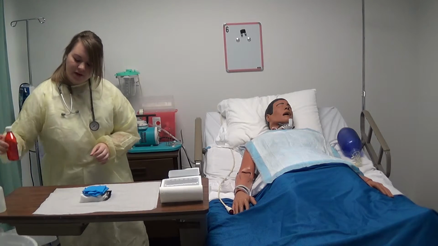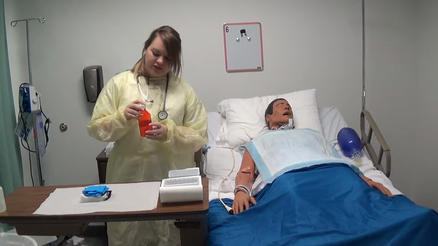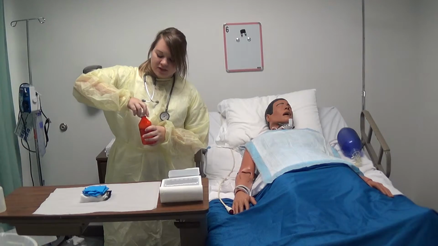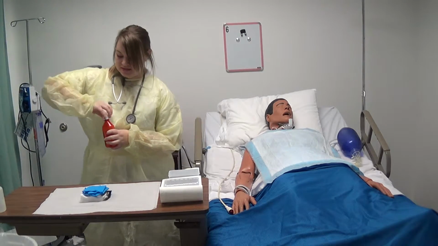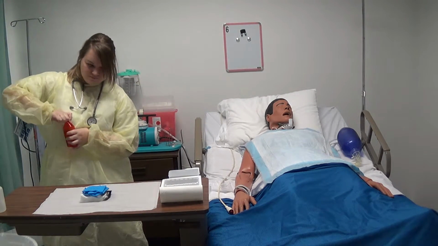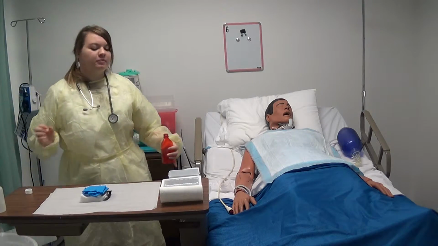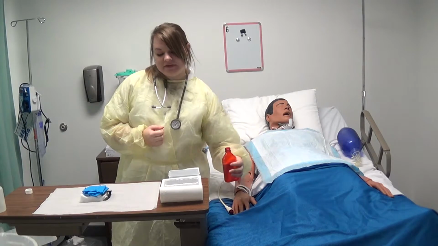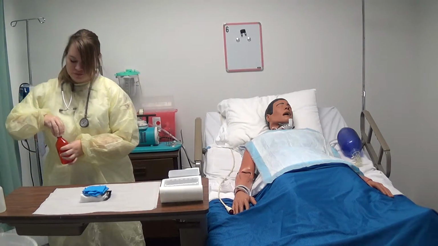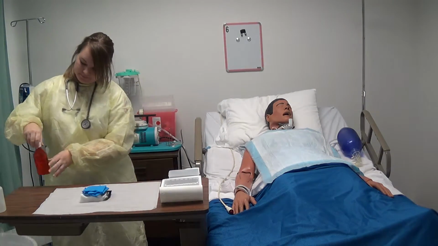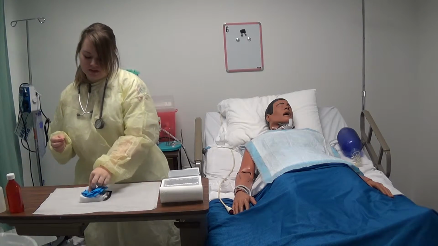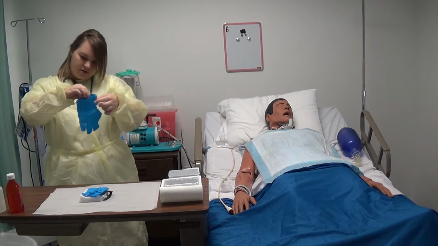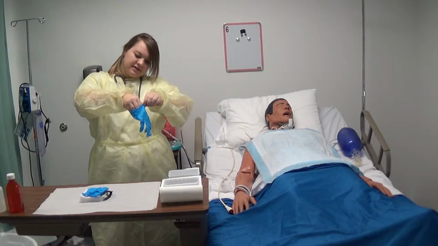I have a brand new bottle of hydrogen peroxide that I'm going to use. When I'm done, I'm going to date and initial this. I'm going to pour that in my bigger container. It's going to be equal parts, 50-50, of normal saline and hydrogen peroxide. These are my sterile gloves.